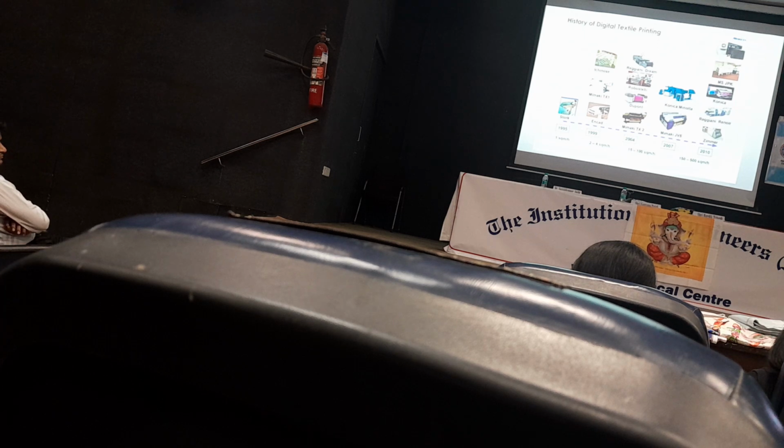Then in 2004, a new range of digital printing started from Epson, Reggiani, DuPont, and Mimaki as well. The speed of digital printers at that time was 15 to 100 square meters per hour. And then in 2007, a few printers were developed with technology for high speed, and at that time we could get approximately 100 to 150 square meters per hour by digital printer.